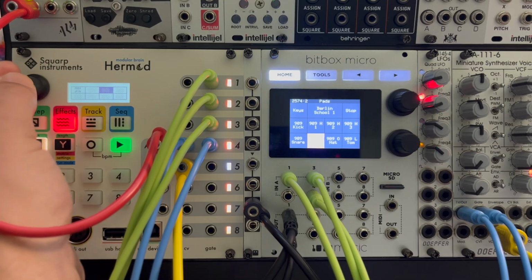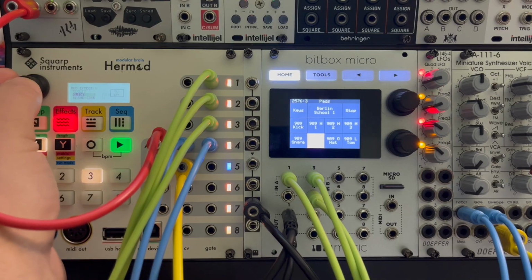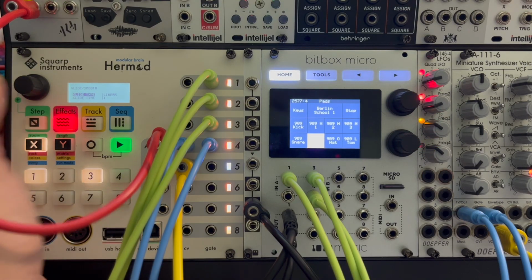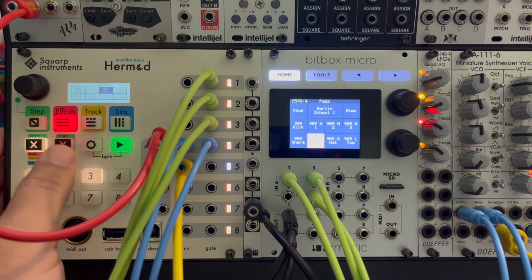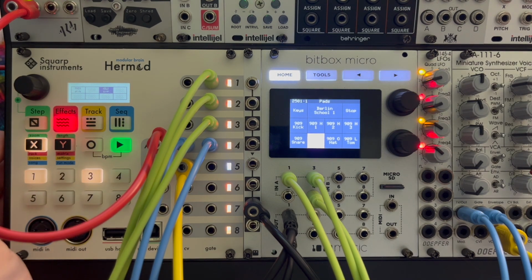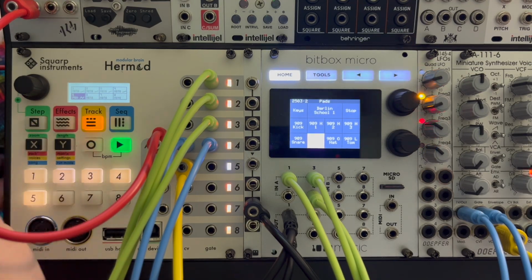So I'm going to use glide real quick just to kind of smooth out the steps. So you can hear the glide. If you wanted to turn that effect off, you could just hit 3. So you get like a nice smooth one. Now we'll turn the rest of the tracks on.